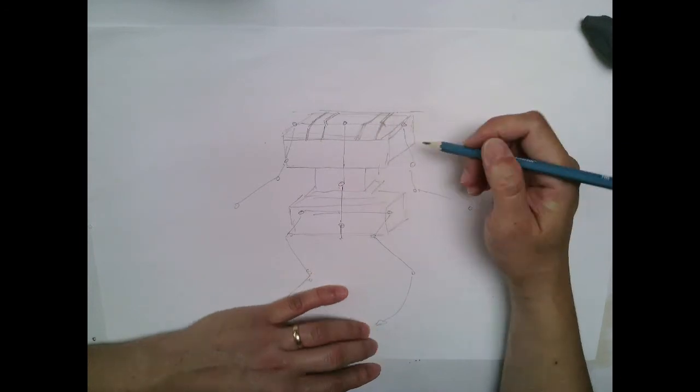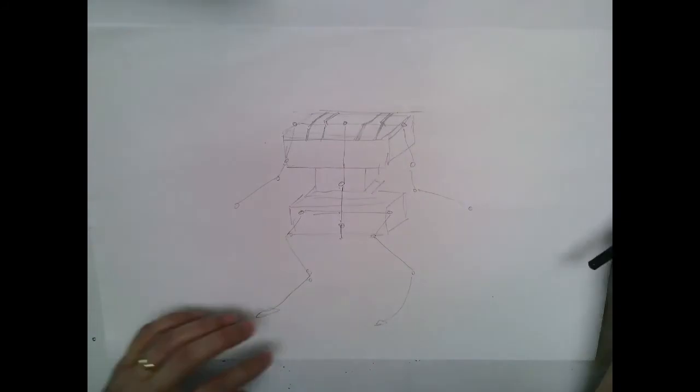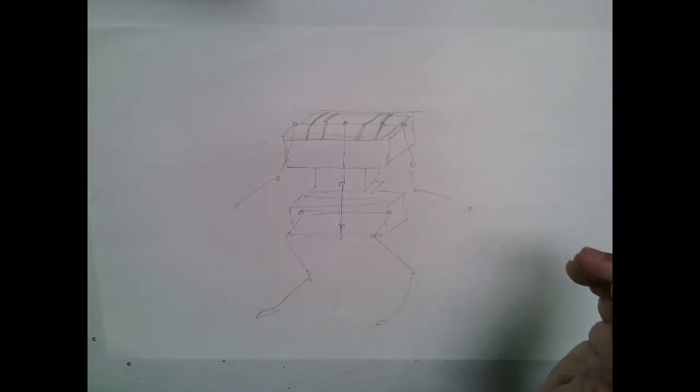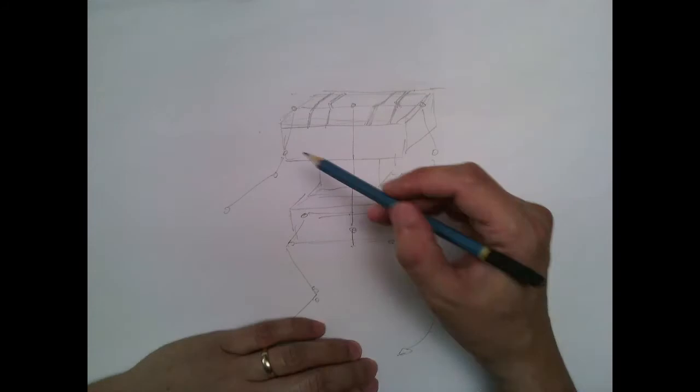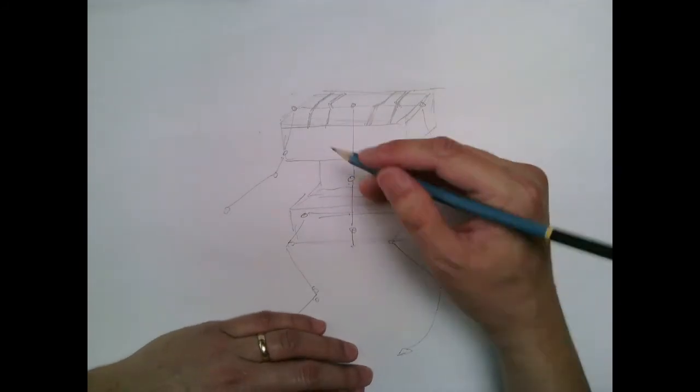Okay, let me see if I could adjust the camera so we could close up a little bit. So now I got all these basic blocks. I'm just going to fill it in.